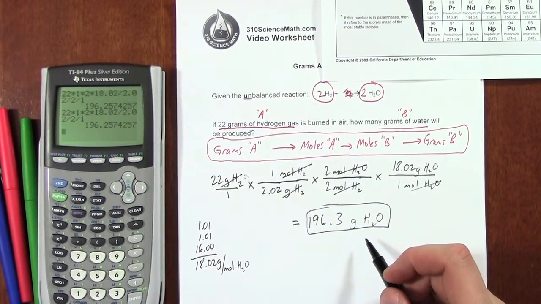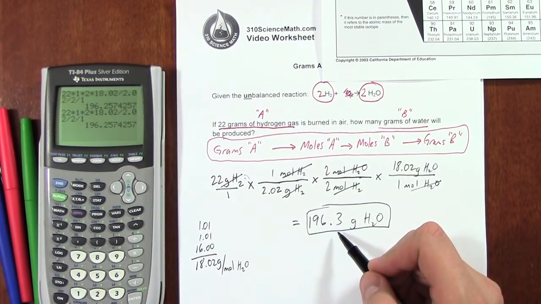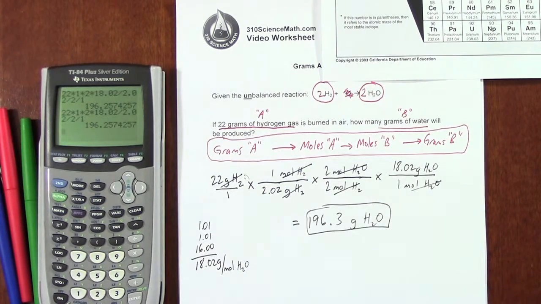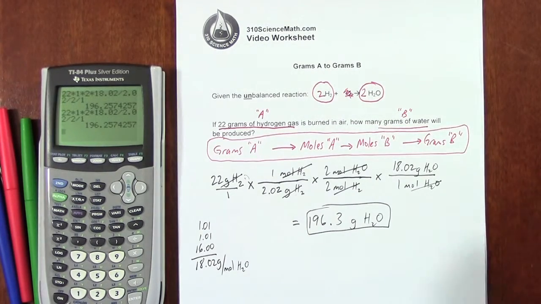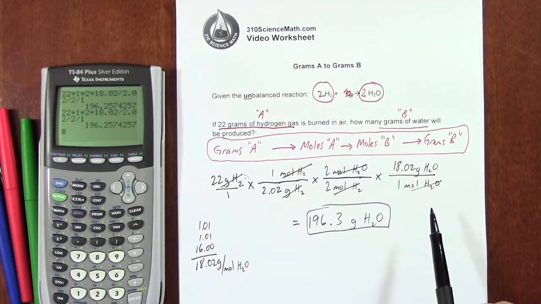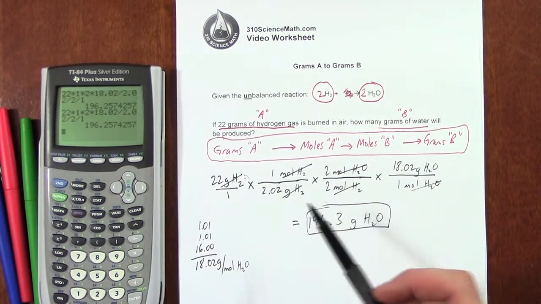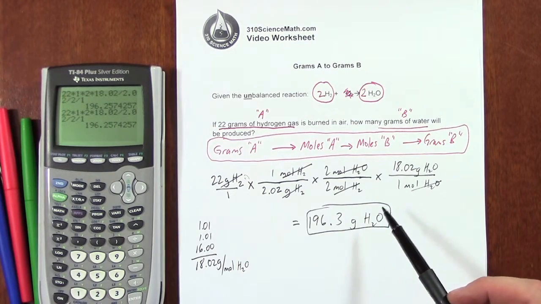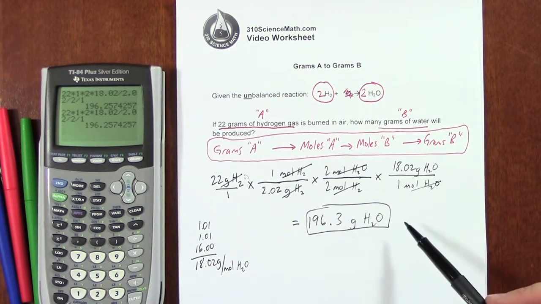Now, a lot of students are going to get scared when they see a very large number, and you shouldn't be. Sometimes the numbers do work out to be very large numbers, and that's just the way it goes. So you can double check your steps, make sure that everything is canceling, and as long as you have the correct units in the correct positions, then you shouldn't sweat it. If you get a big number, so be it. Okay, that's the steps for solving a grams to grams problem. Good luck, and if you need more practice, then use one of the worksheets and see if you can solve this on your own.